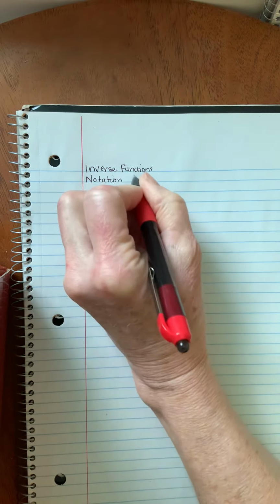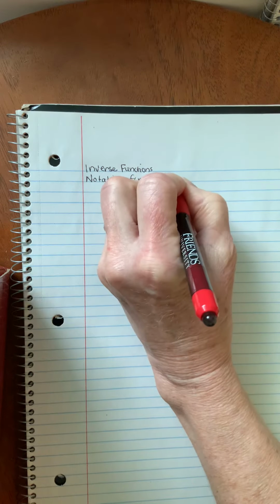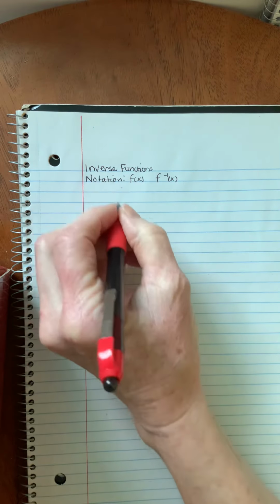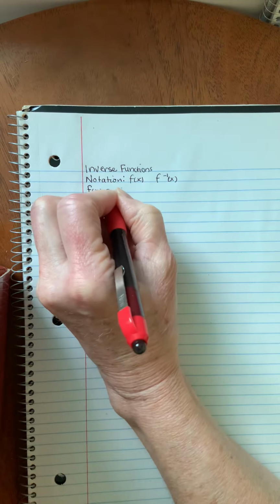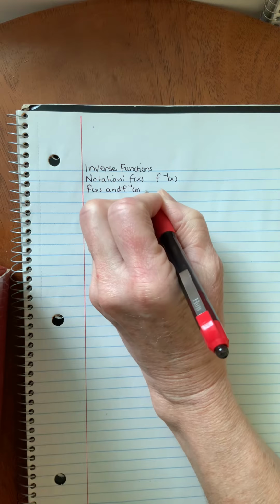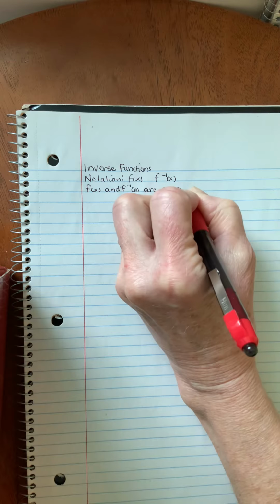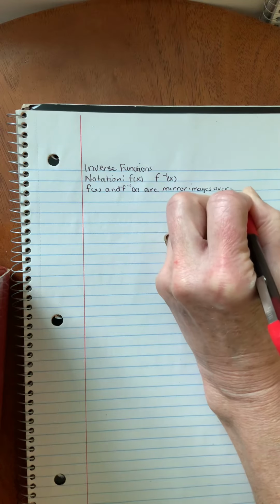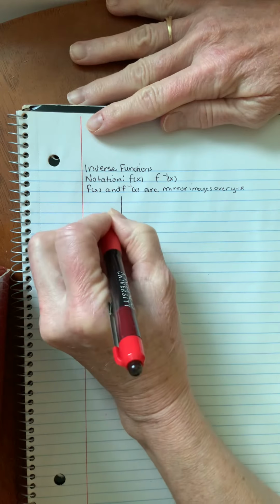Notation, f of x is a function, and f inverse looks like this. F inverse looks like that. Something else about inverse functions is f of x and f inverse of x are what are called mirror images over y equals x.